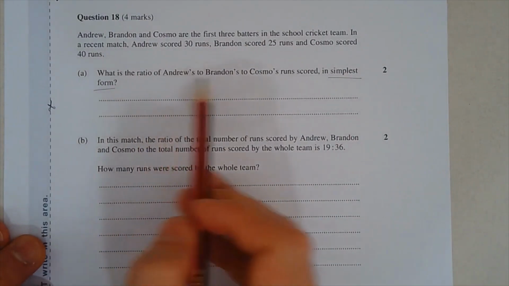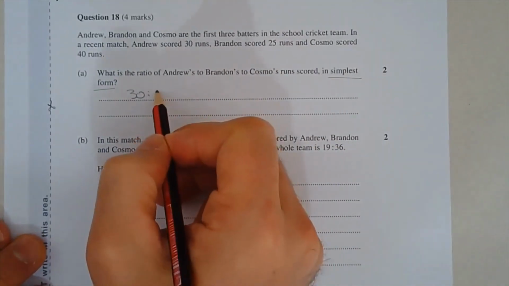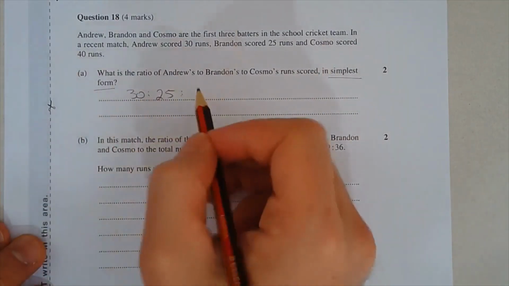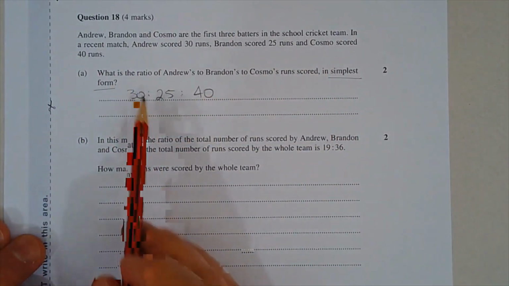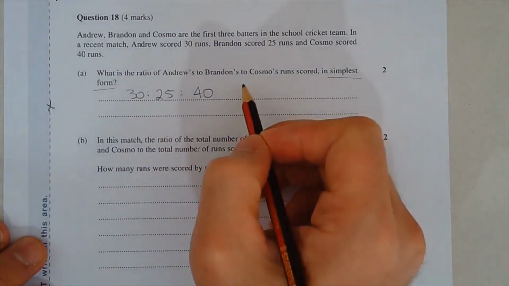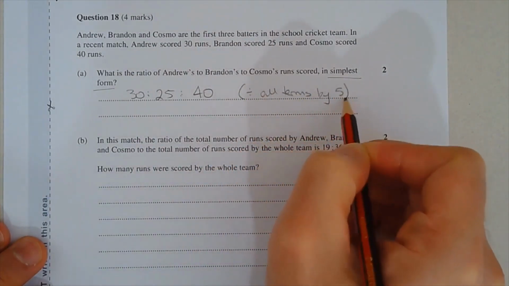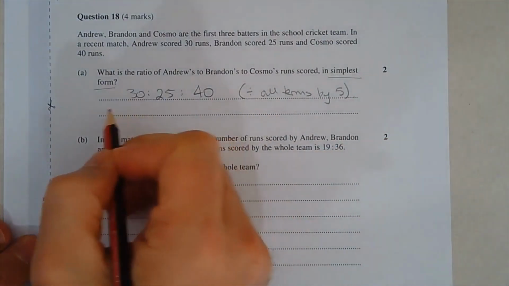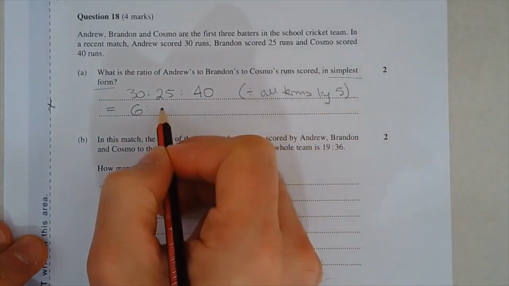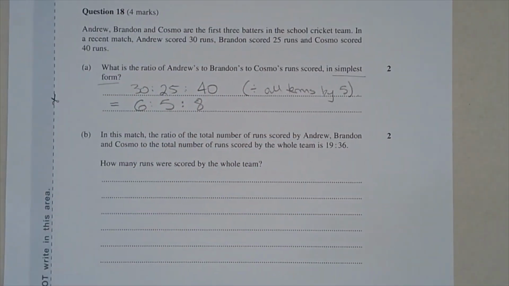Now, let's have a look at their runs. Andrew scored 30 runs. Brandon scored 25. So make sure we maintain the correct order. Cosmo, last, scored 40 runs. Now, we can see that all of these terms are divisible by 5 because they end in either a 0 or a 5. So we're going to divide all terms by 5. So 30 divided by 5 is 6. 25 divided by 5 is 5. And 40 divided by 5 is 8. So there's the simplified ratio.